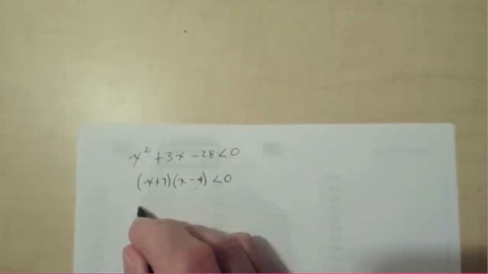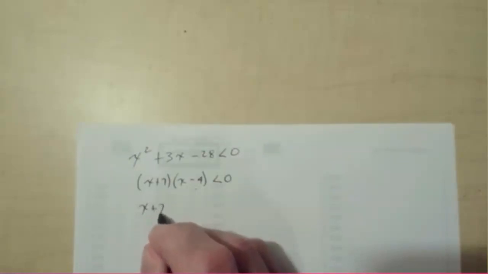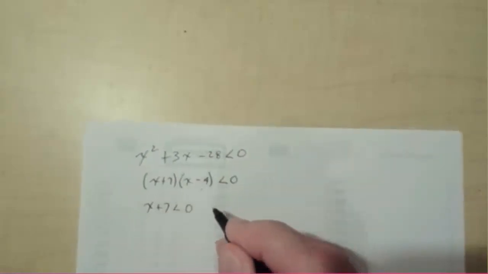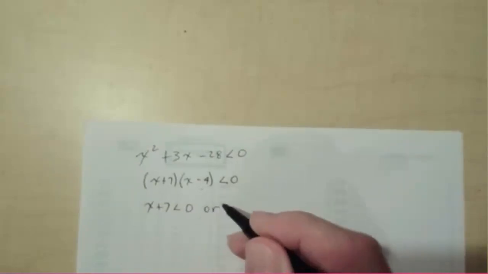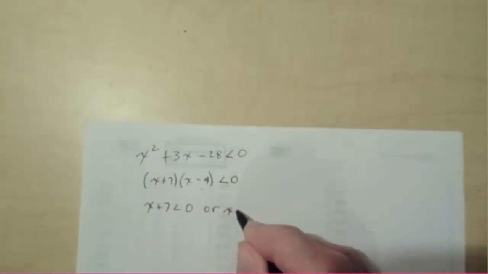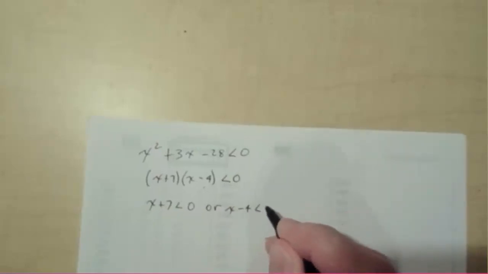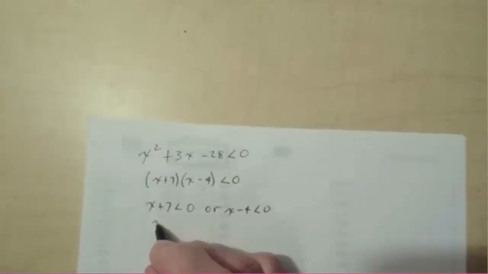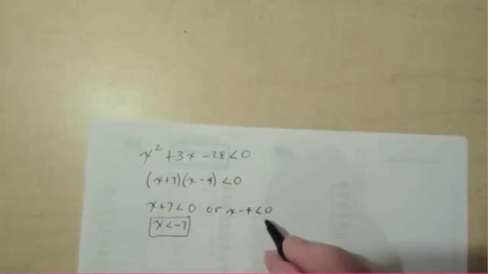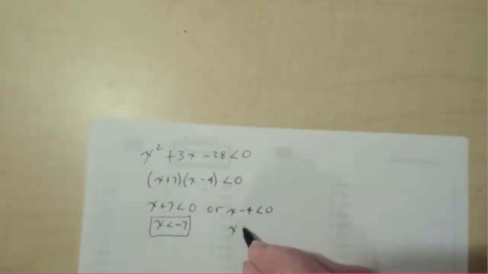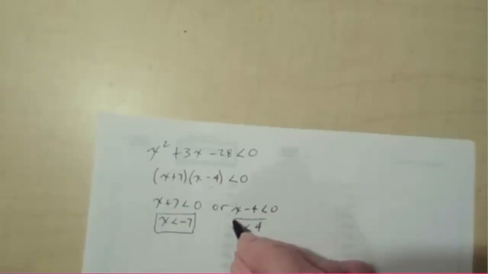So we get x plus 7 less than 0, or x minus 4 less than 0. We solve each, and x is less than negative 7, right? We subtract 7 from each side. Here we add 4, so x is less than 4, right?